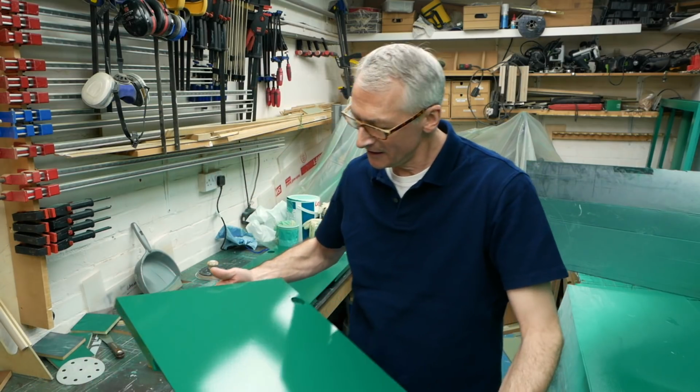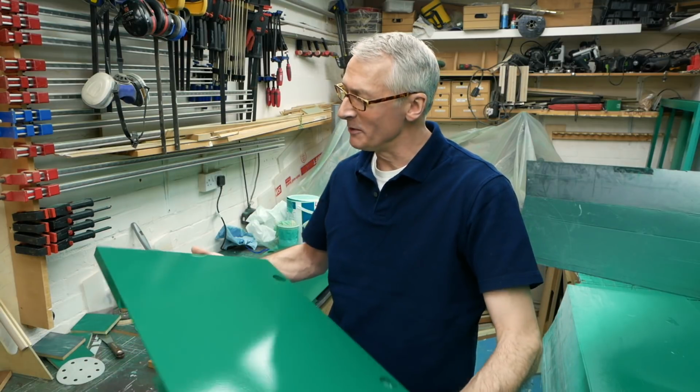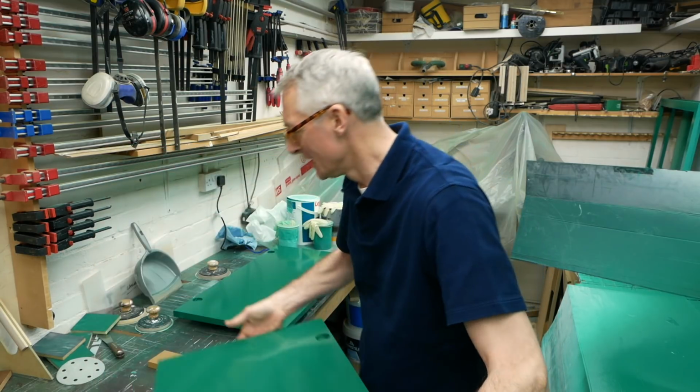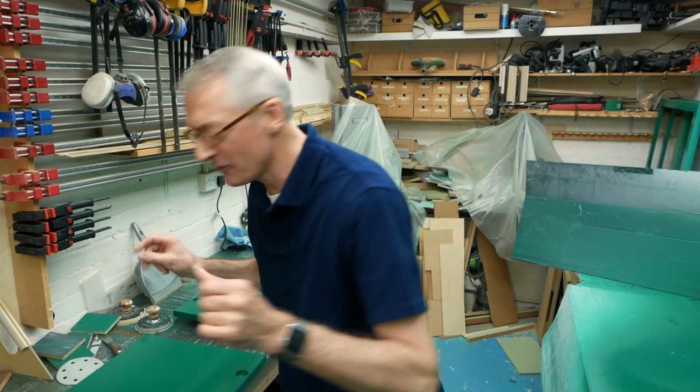So yeah, less of a workshop, more of a spray room at the moment, but look at that finish. Oh, lovely. More of that in a future video.